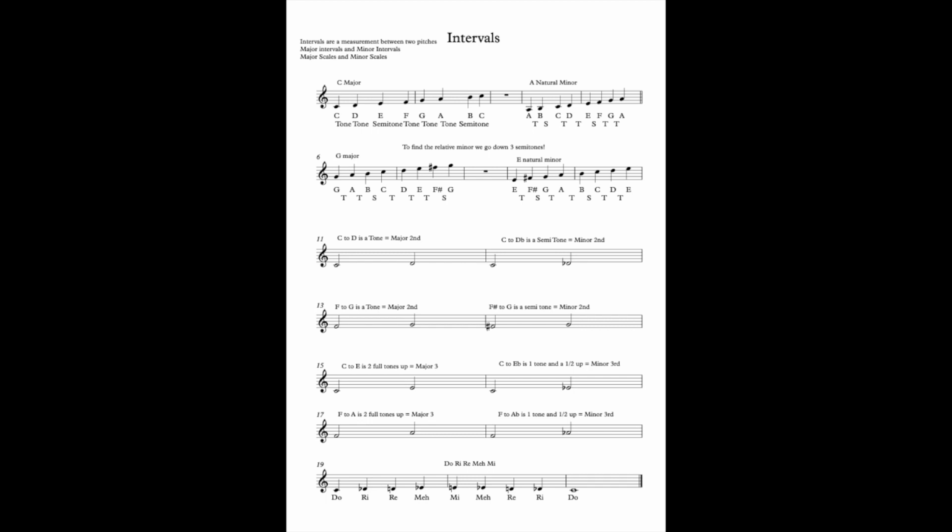We do our major thirds when we warm up. Me, me, me. When we do our me, me, ma. It's also do to mi. So you've got to skip out re. Do, mi. Re is in the middle there. Do, re, mi, do, mi.